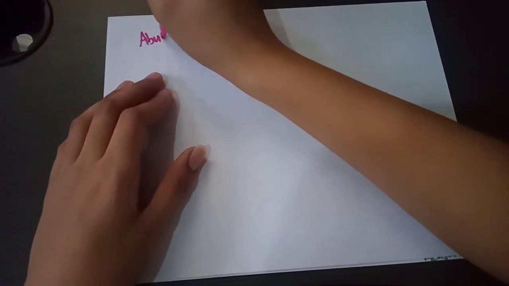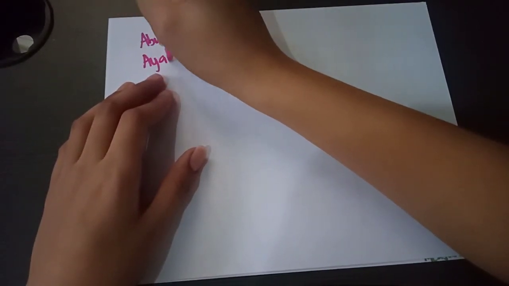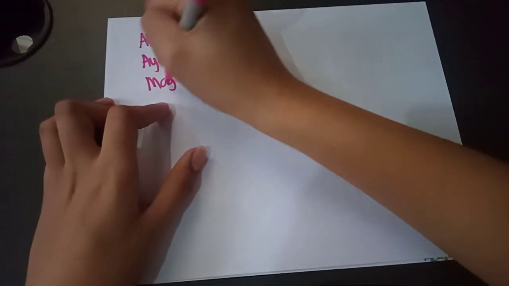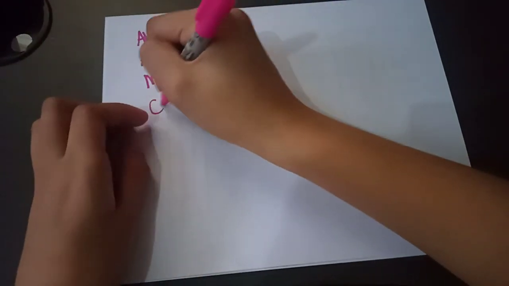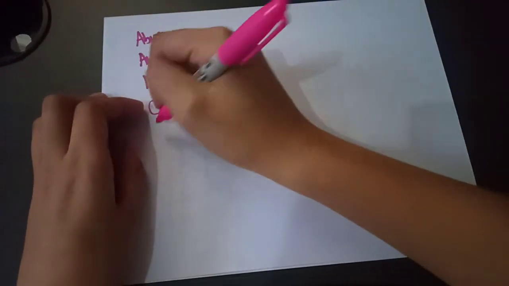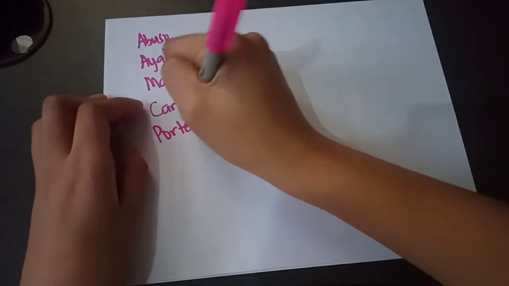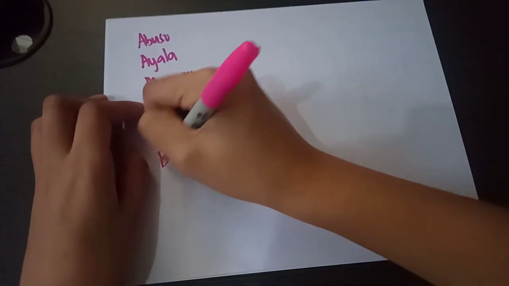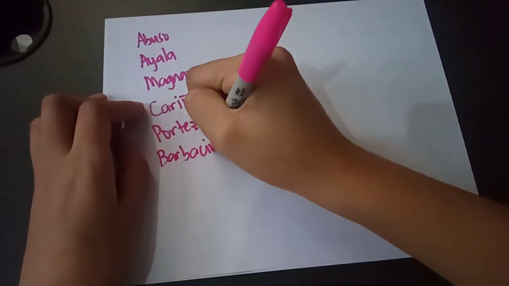Now, in order to connect nominal scale with our next topic, let us have this example. Let's say, in a grade 10 class, these following names appeared under the nominal scale: Abuso, Ayala, Magnaye, Carino, Portes, Barbacina.